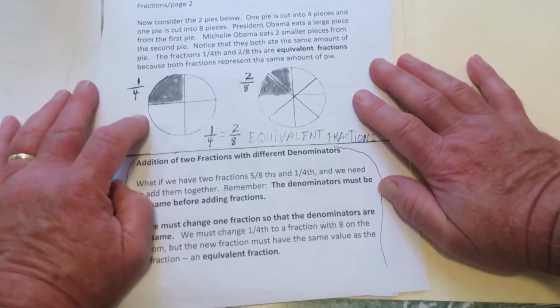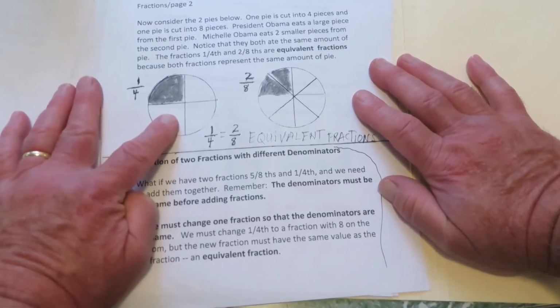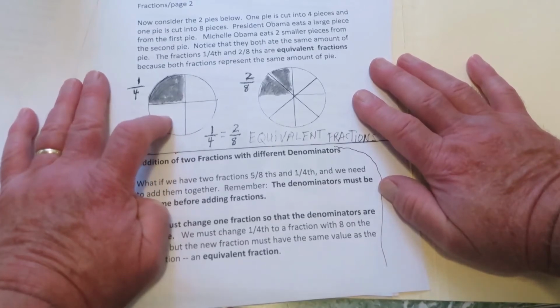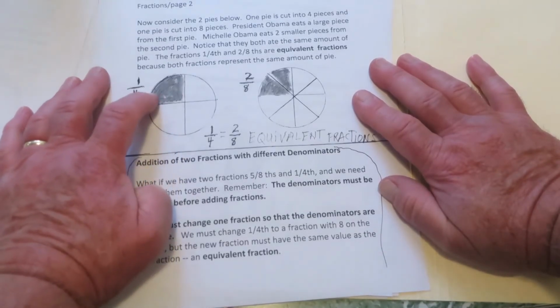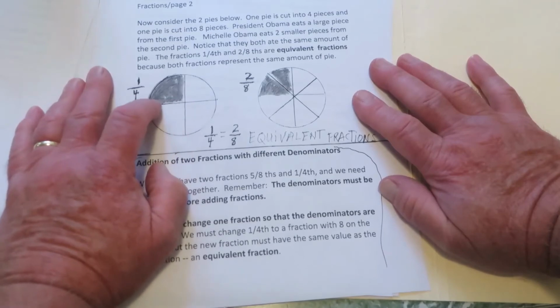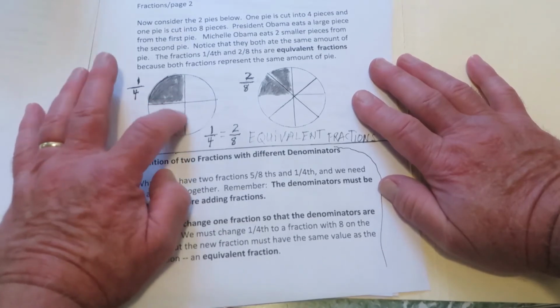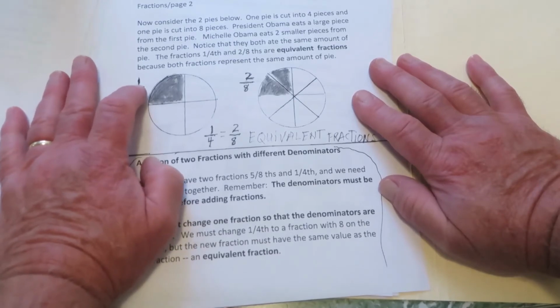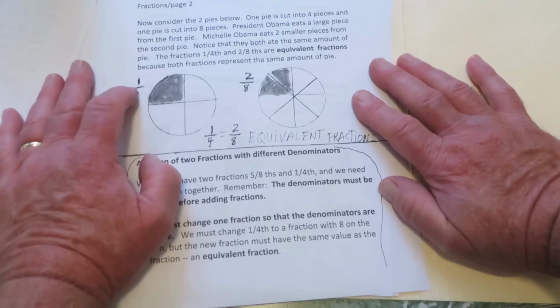President Obama saw that one pie was cut into 4 pieces, and he ate an entire piece. So there were 4 pieces, so there's a 4 on the bottom. The amount he ate was 1 over 4, what we would call 1/4.